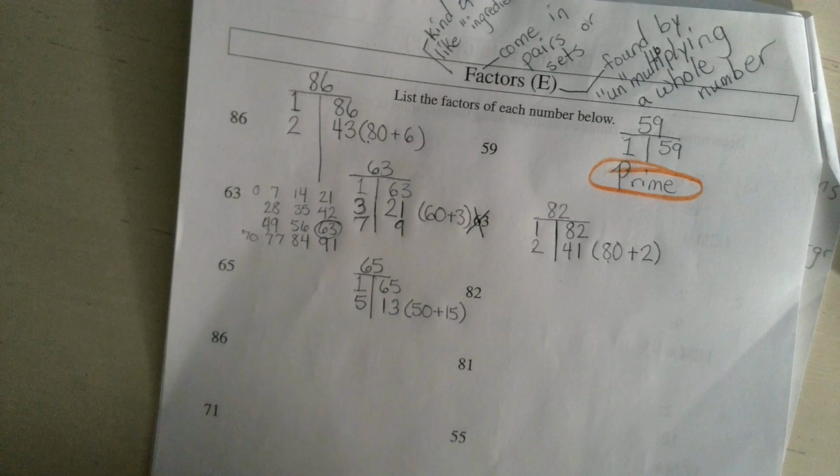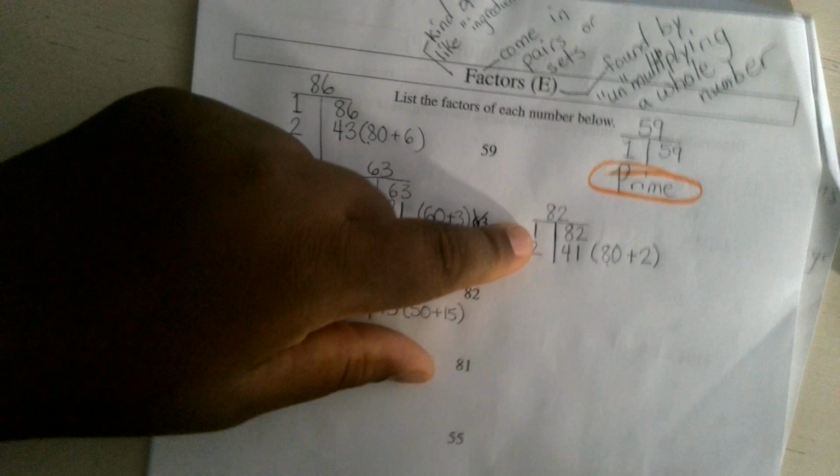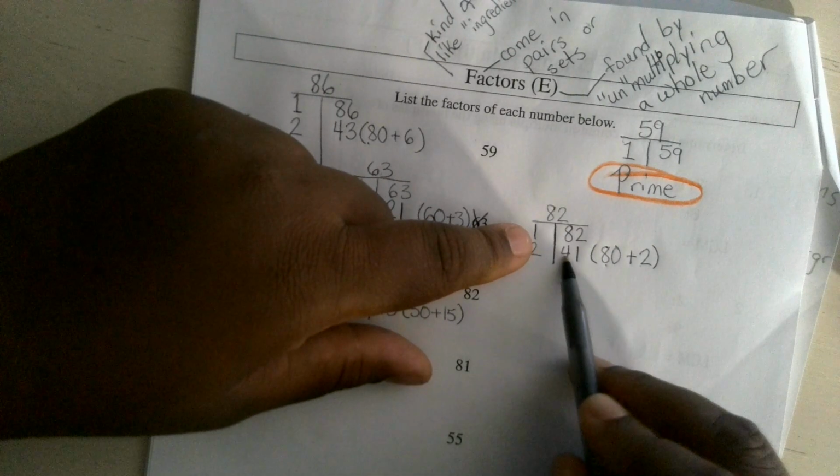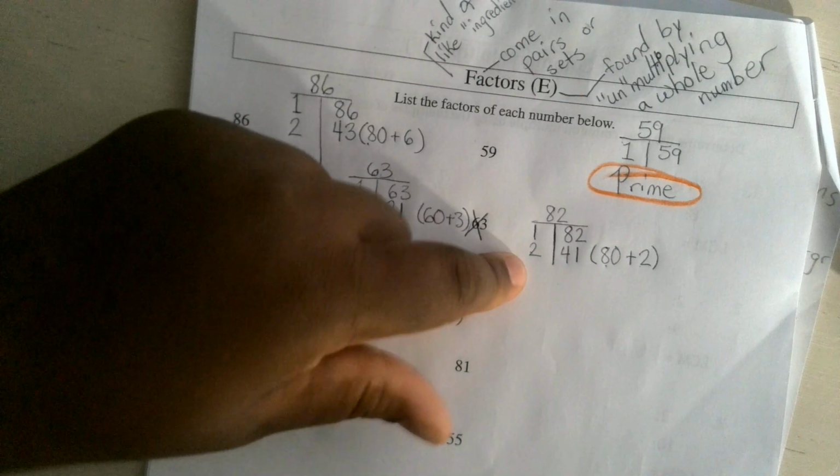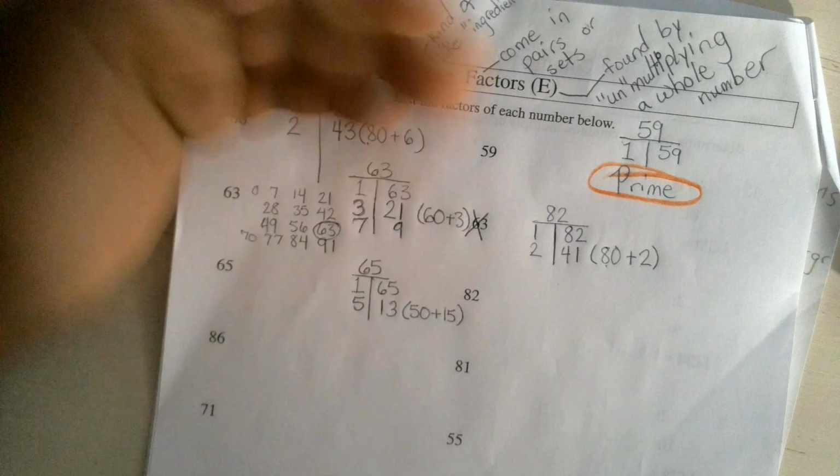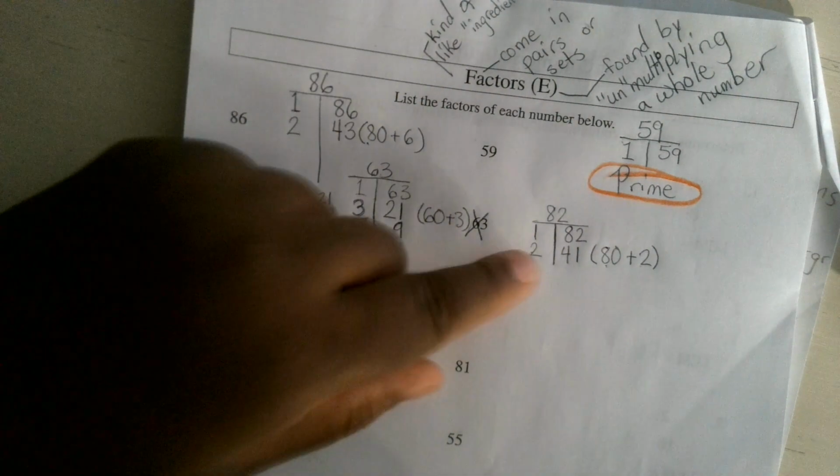Will 4 be on the list? Only if 2 is paired with an even number. 2 is paired with 41. 41 is odd, so no. I don't need to check any other even numbers. So I'm going to skip 6, 8. I'm going to skip all of those.